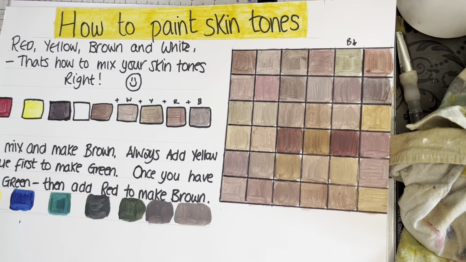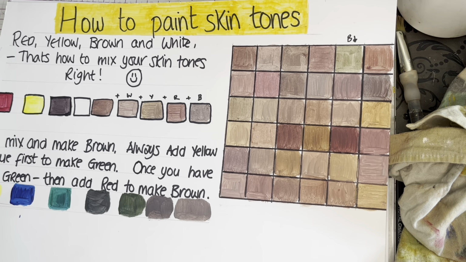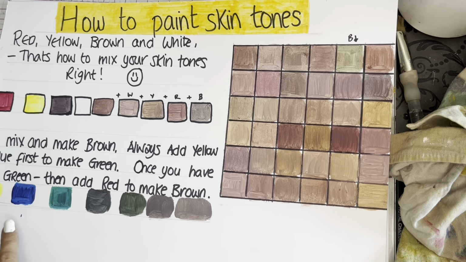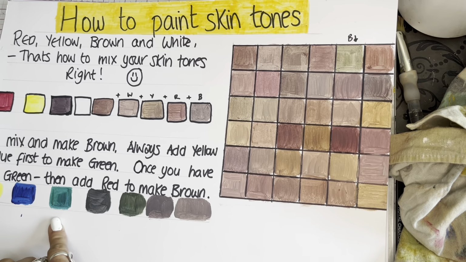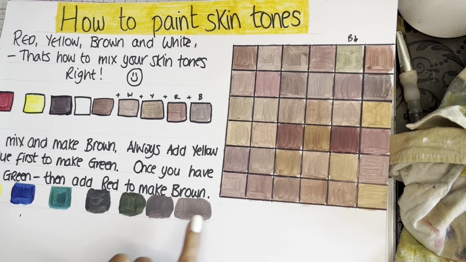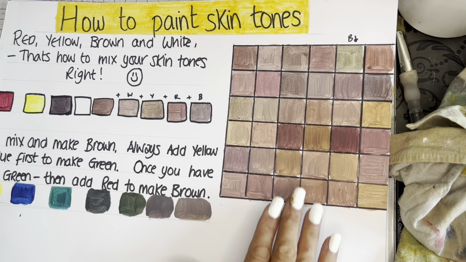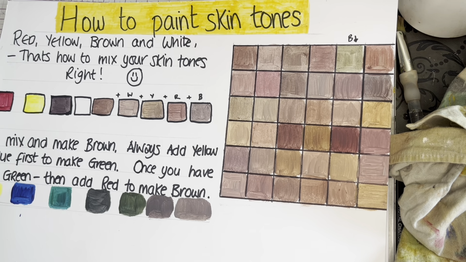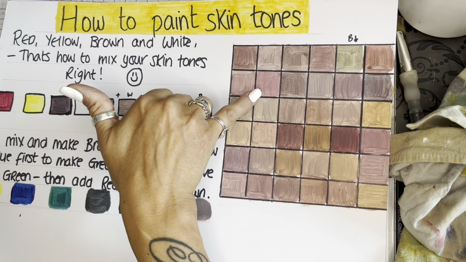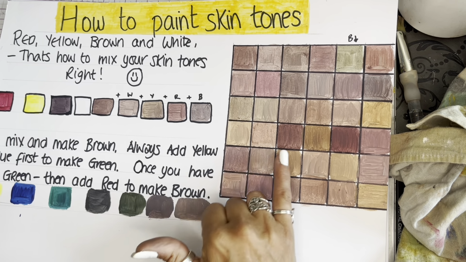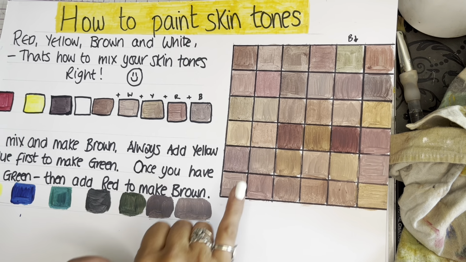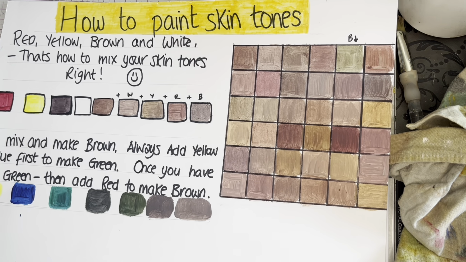Yeah, that's good. Okay, so add yellow and blue first. Yellow and blue makes green. And then once you have your green, you then add your reds to make browns. So all of these shades were made up using those colours. Add a bit more red, you can see that's more reddy. This one's more browny, and some of these are a bit more pinky. So you may have more white, you may have more brown.